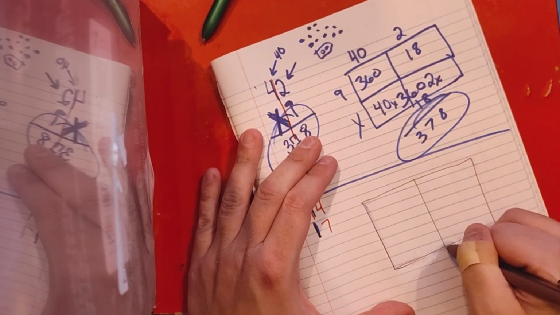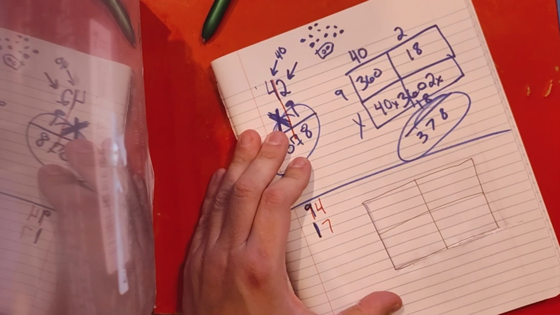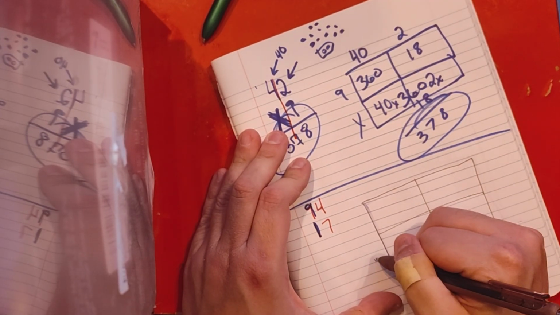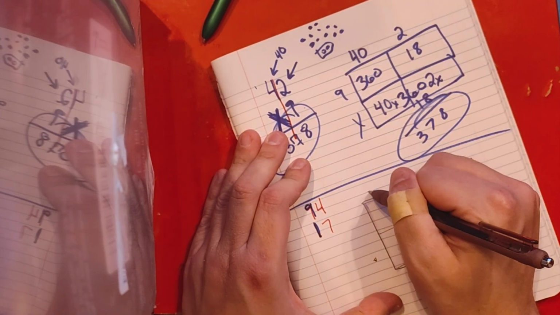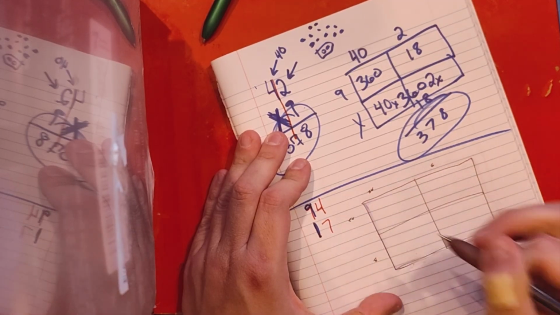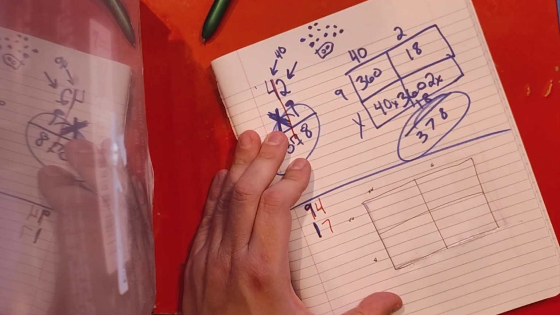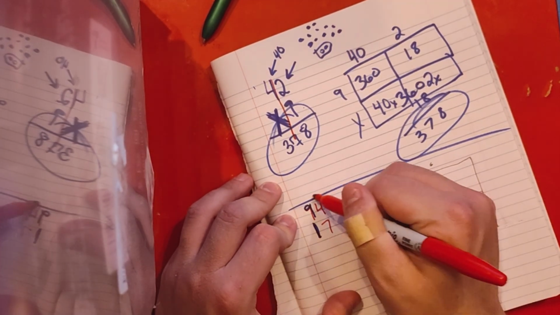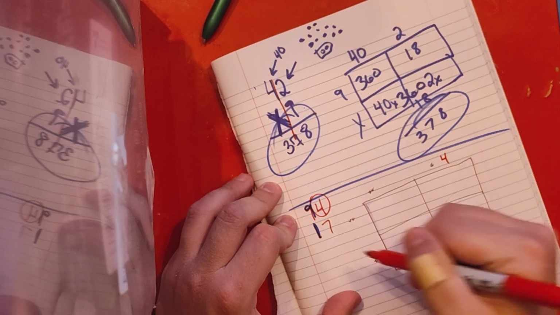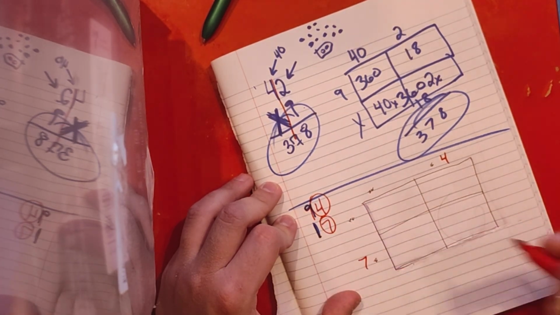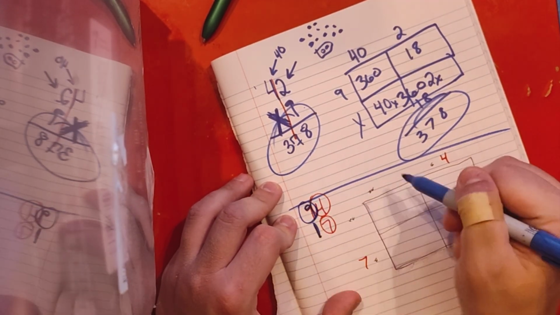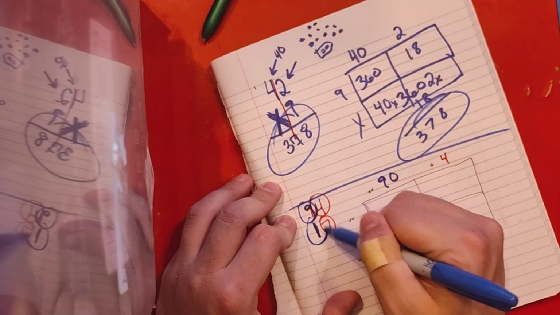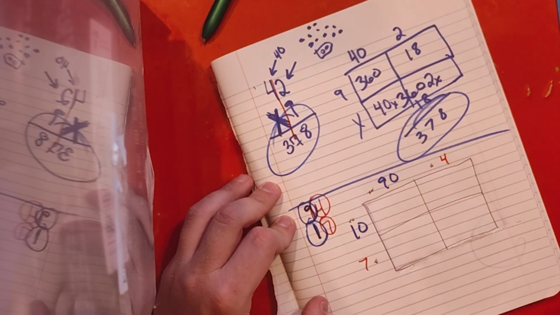I'm going to draw the inside. So this is going to be our single digits here, and this is going to be our double digits here in this case. It doesn't actually matter because it's all going to add up at the end of the day. So we know that there is a 4 right there, and then there's a 7. We'll put it right there. And then there's a 90 because there's a 9 there, so I'm going to put 90. And then there's a 10. I'm going to put a 10 there.